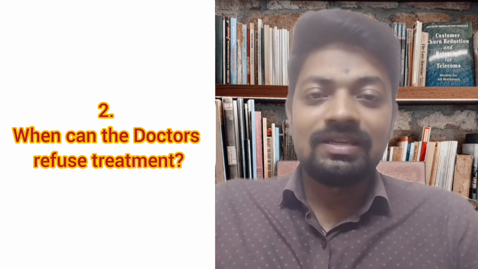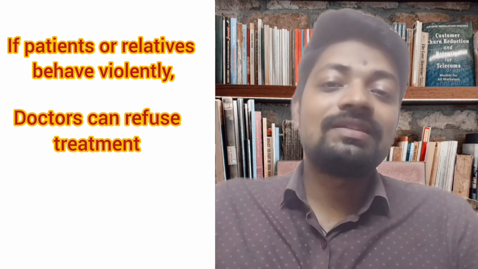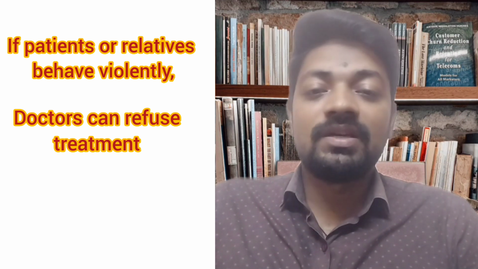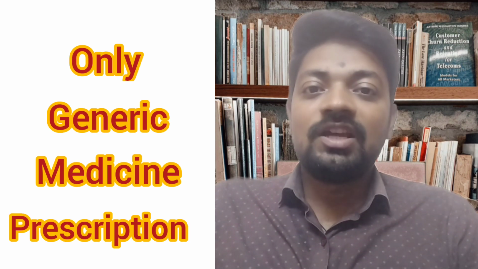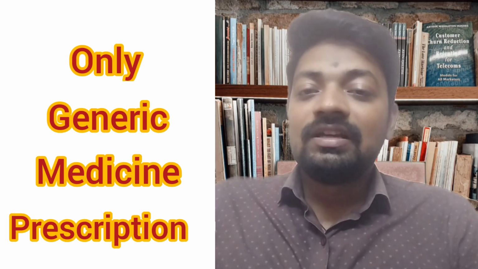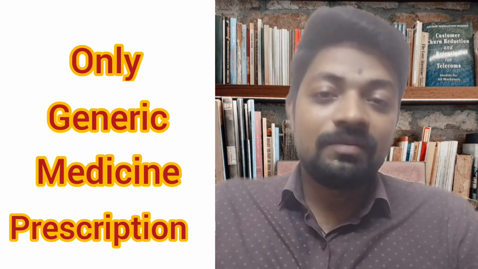The next rule is related to refusal of treatment by doctors. Let's say either a patient or relatives of that patient behave in an unruly manner. If they react violently to doctors, the doctors have a right to refuse the treatment of a patient at any stage.